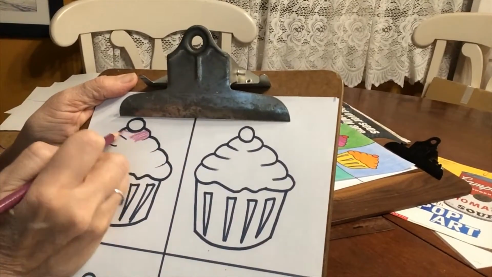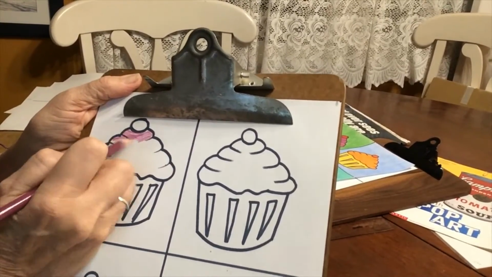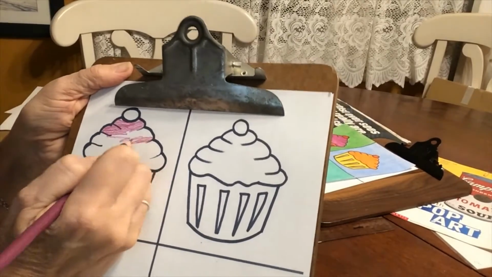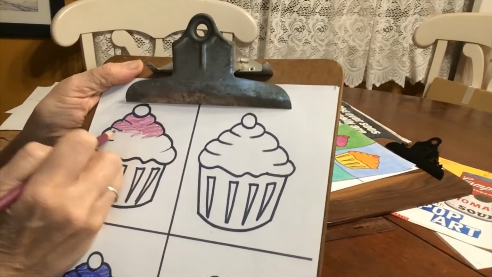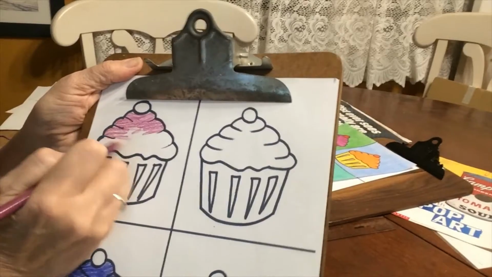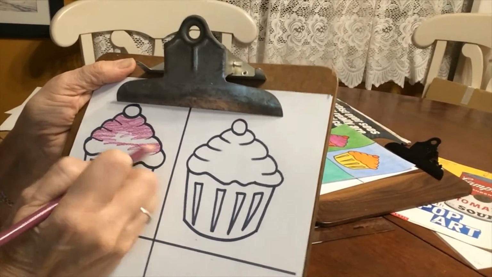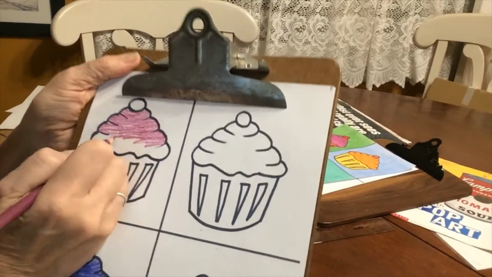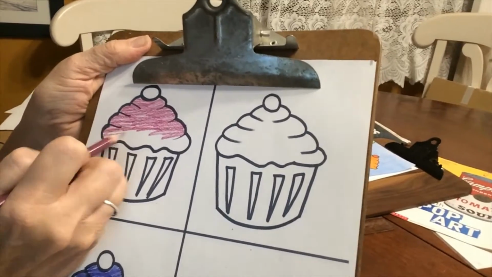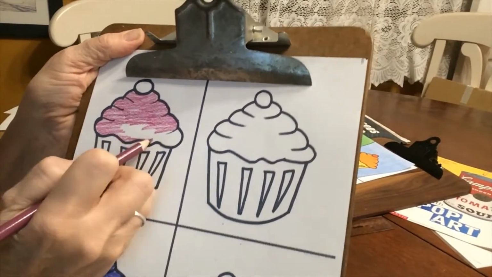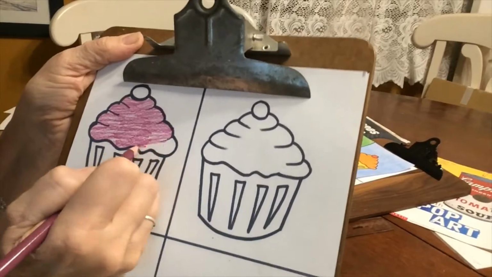So now I'm going to do one with a different color. And again, I'm trying to do my drawing in the same direction as the object. And I'll show you what I mean in a second. If I'm doing the paper cup part, I would go in a different direction. I'll show you what I mean. So here I'm putting this color in.